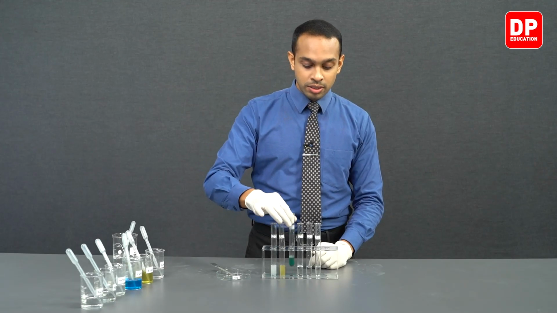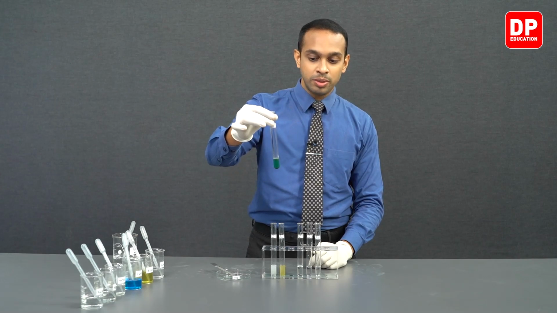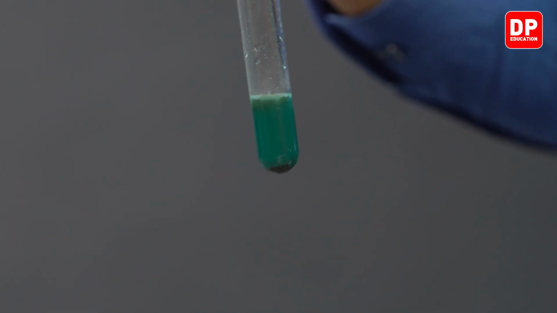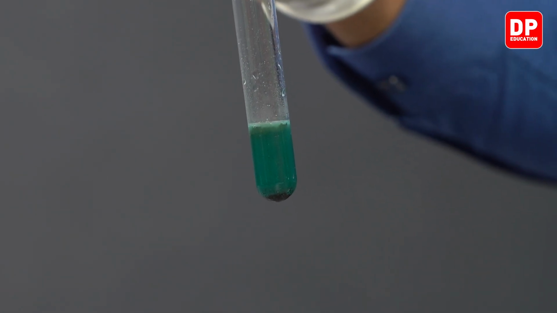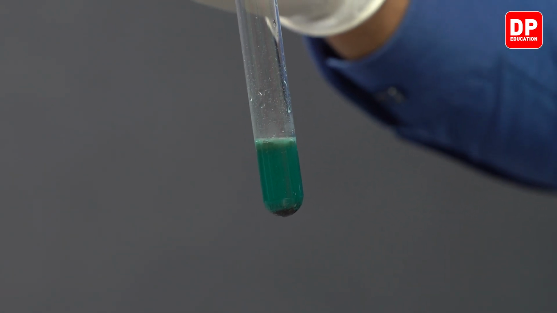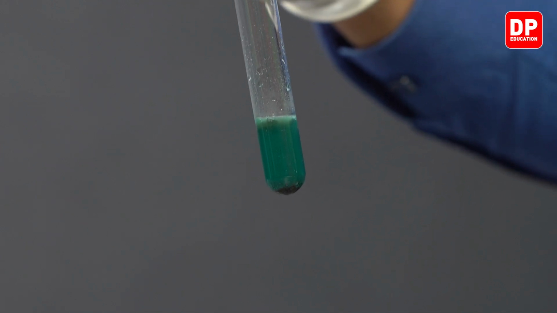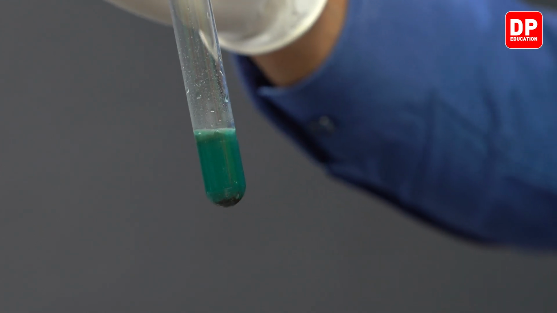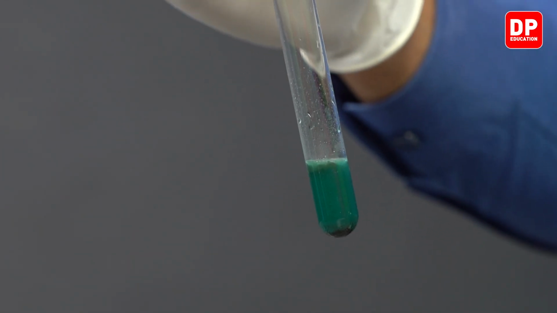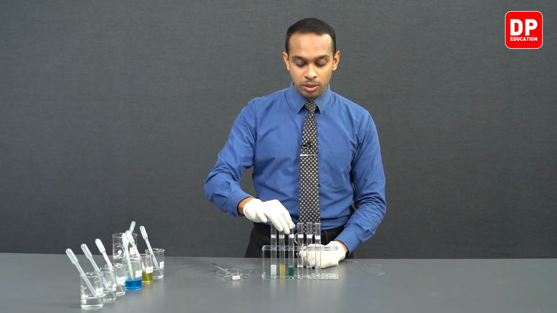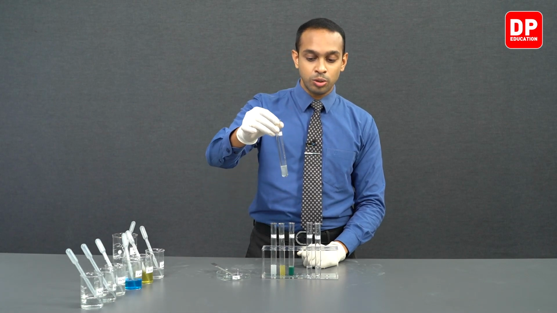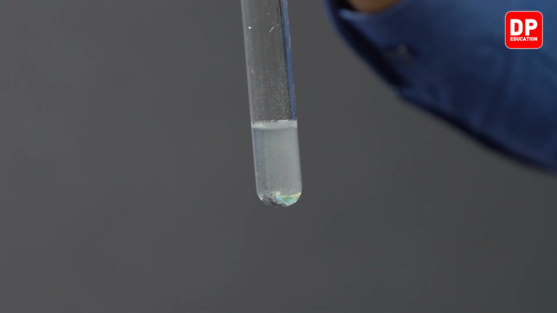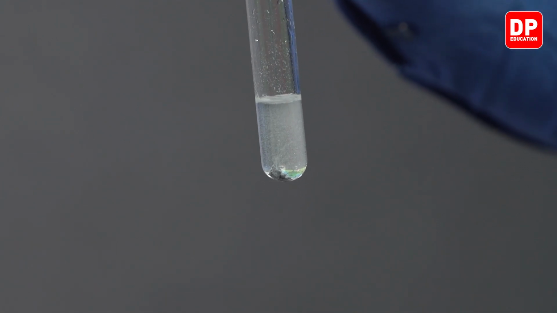But if you allow this reaction to take place for a while, now you can observe already when it comes to copper 2 plus solution, the solution has started to react with magnesium. The color of the solution also has started to change, and we can see a precipitate getting collected at the bottom as well. So there are certain solutions already starting to show very clear reaction between magnesium and the metal ions in the solution.